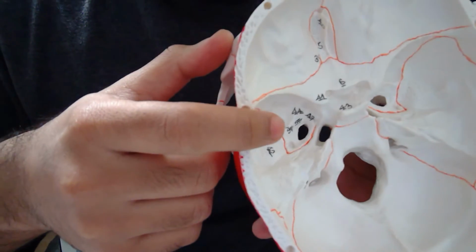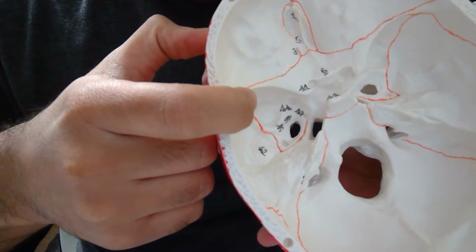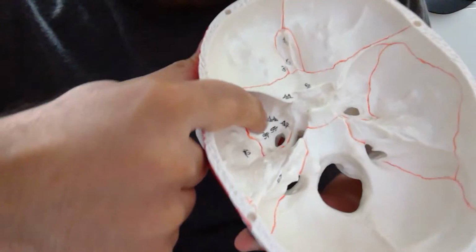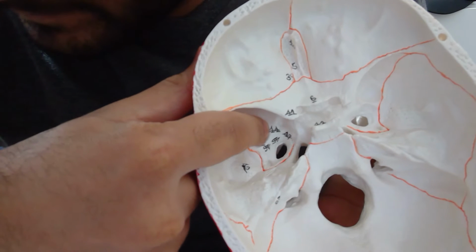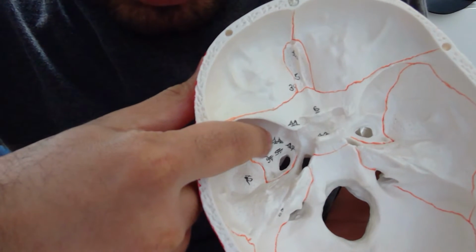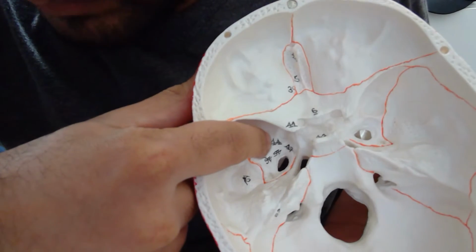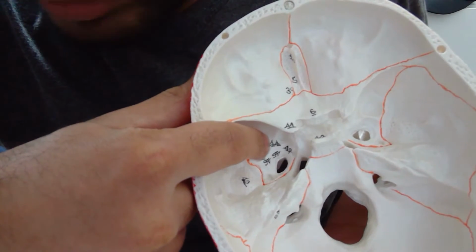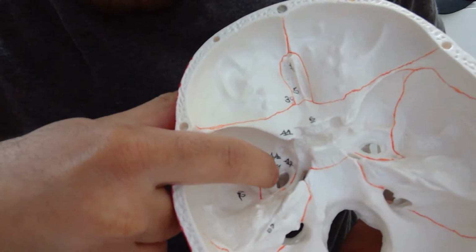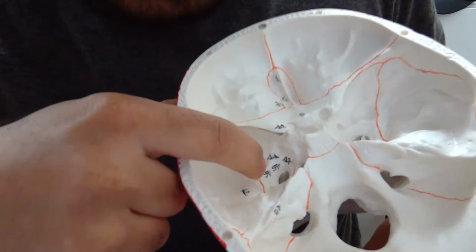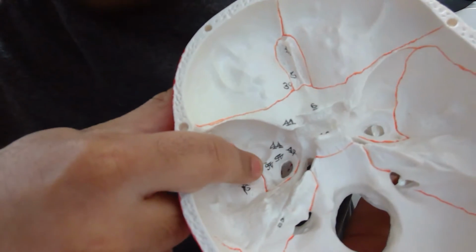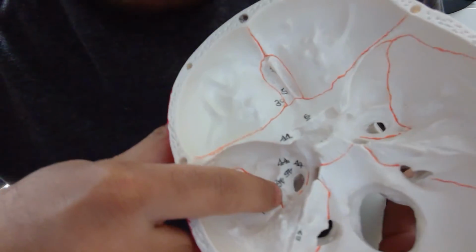Let's see if I can even show this. So 44 right over here is going to be your foramen rotundum, and then 45 right here, the hole, is going to be foramen ovale, and then 46 is going to be your foramen spinosum right here.